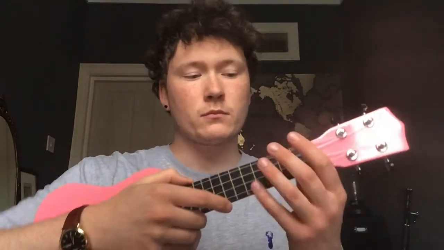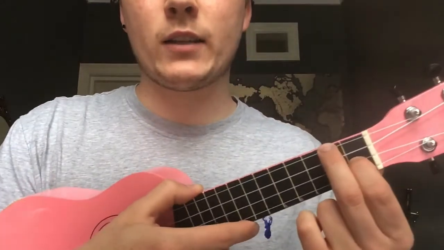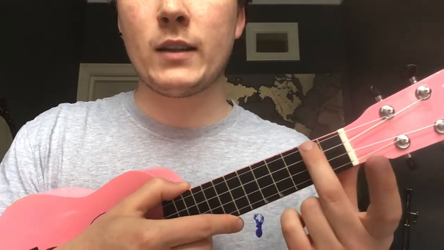So how's that going to look on my ukulele? I'll show you. We number our fingers in ukulele: finger number 1, finger number 2, finger number 3, and our little finger is finger number 4. So I'm going to use finger number 2, and I'm going to put it on fret 2 on the top string, and then I'm going to use my 1st finger and I'm going to put that on fret number 1 on the 3rd string down.